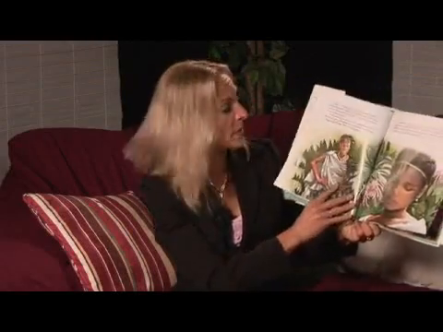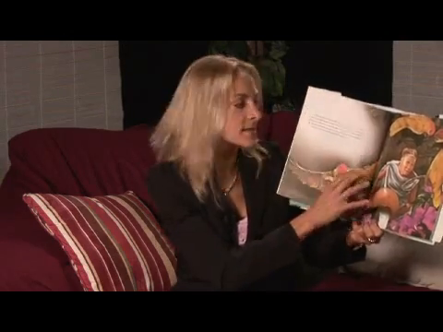Start out by taking a picture walk through the book, page by page, and talk about what is on the page. What do you think is going to happen? Okay, as they read and they come across a word and they don't know it, and they make up another word, ask them, does it look right? Does it sound right? Does it make sense? Do you see that in the picture? That can be very, very helpful.